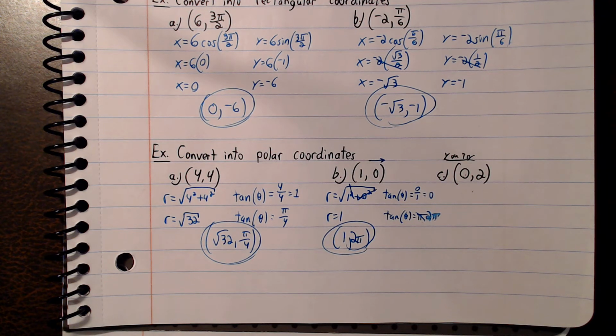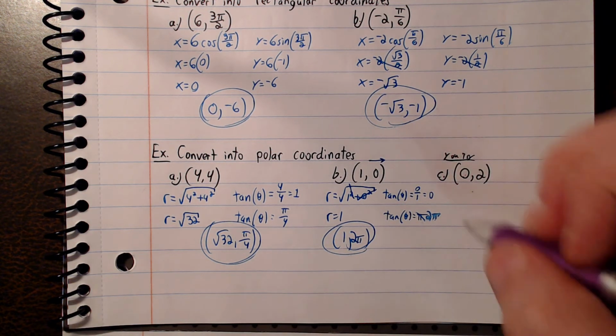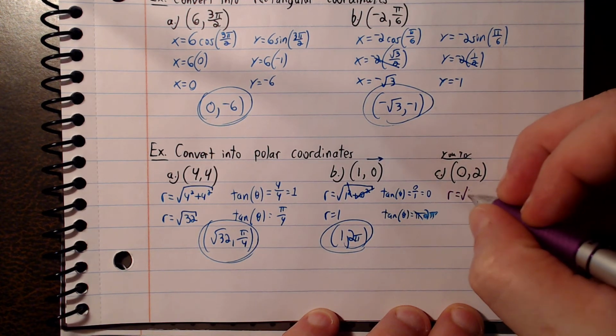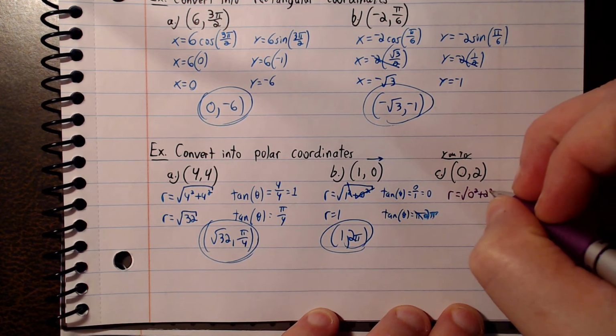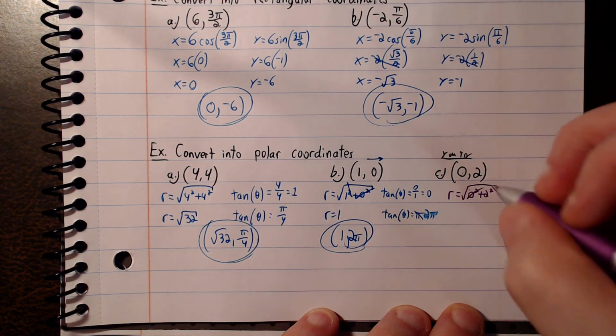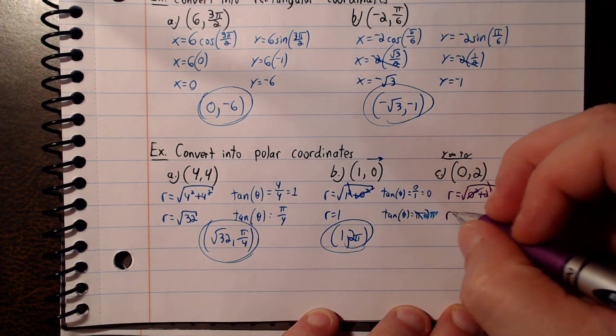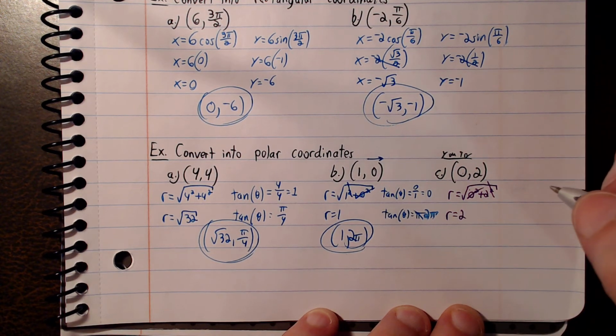Alright, let's try this one out. r equals the square root of 0 squared plus 2 squared. That's nothing. Square root of 2 squared, that's going to go away. So we get r equals 2.